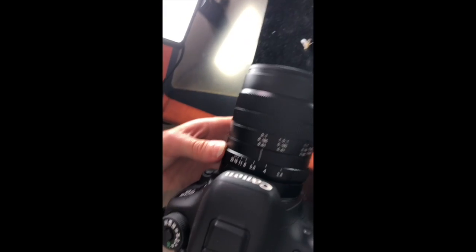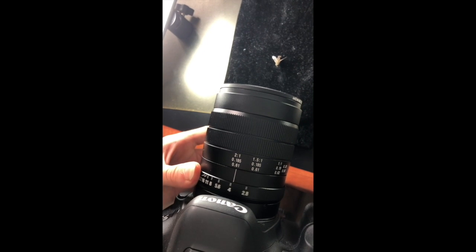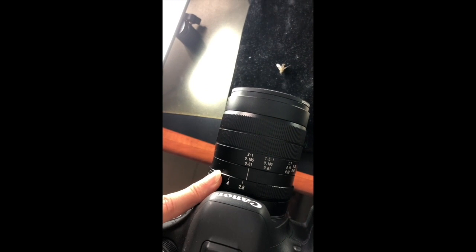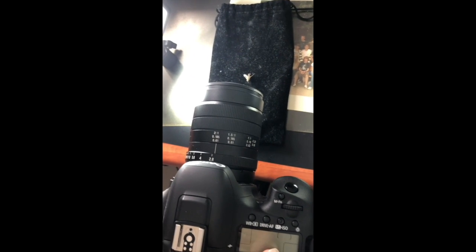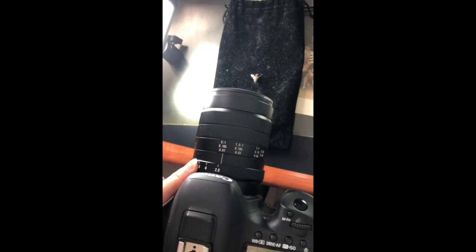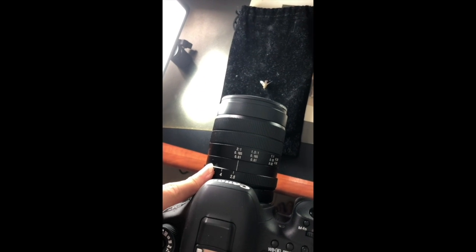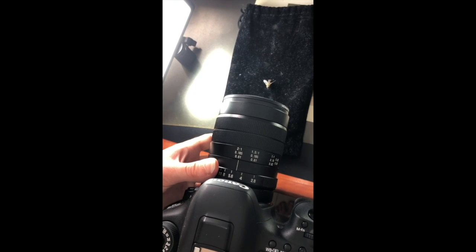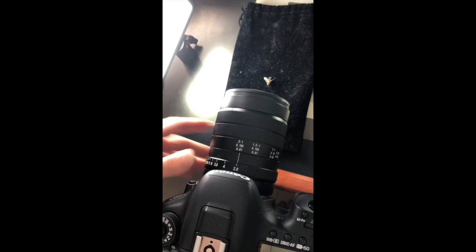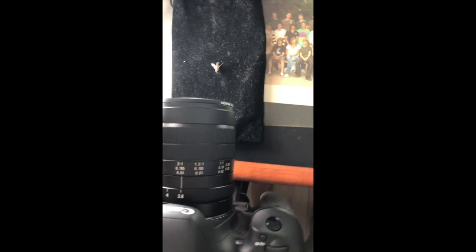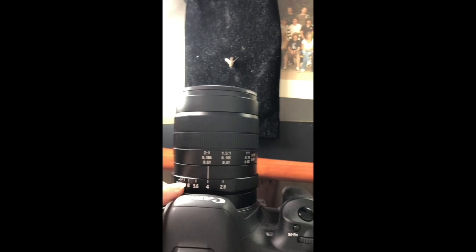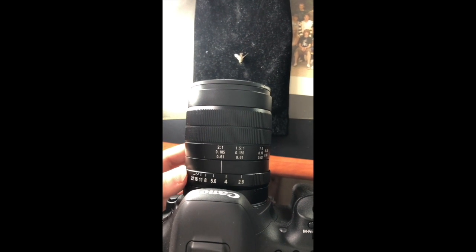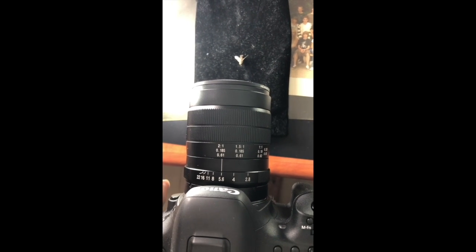Here there is a ring of aperture. In this lens you can only choose it on the lens and not on the camera. This is normal because this is an entirely manual lens. So you have to choose; it depends on how sharp you want the insect. In studio, most of the time I use 4 or 5.6 aperture.